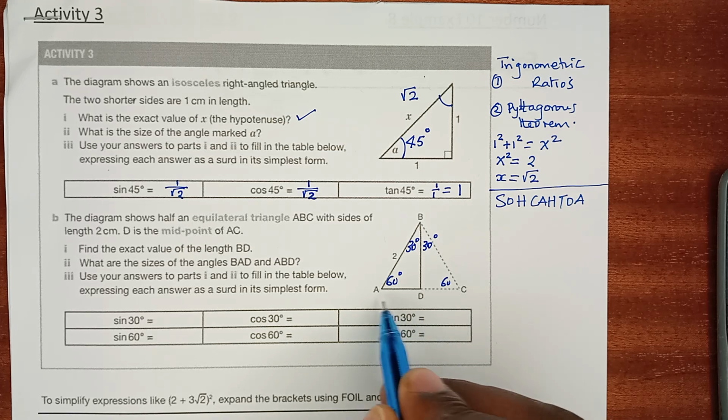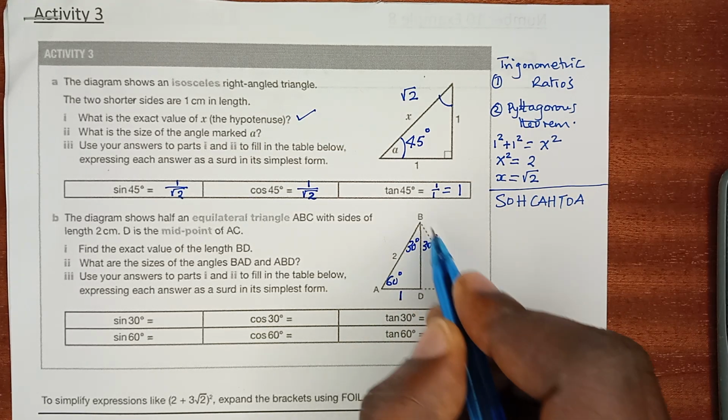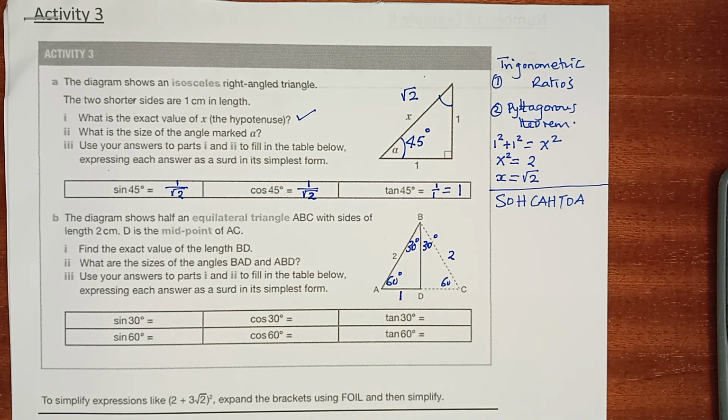This is 2. D is half of AC, which is supposed to be 2. So this part is 1, and BC is 2. It is an equilateral triangle. Fine. Find the exact value of length BD.